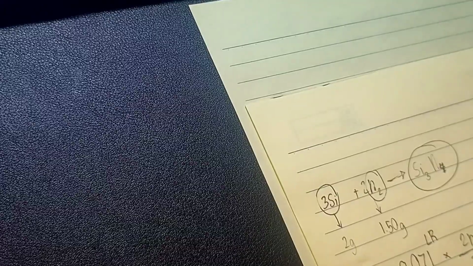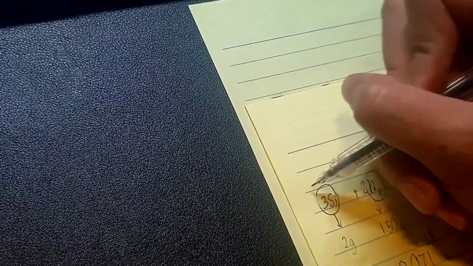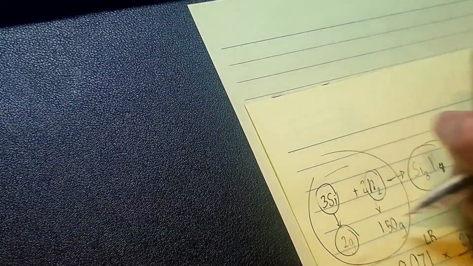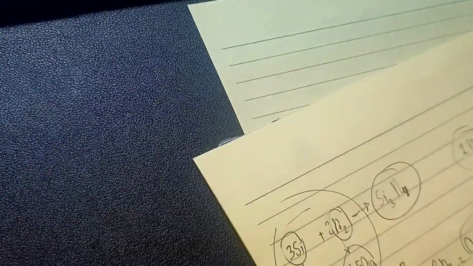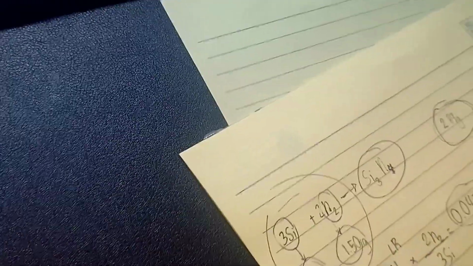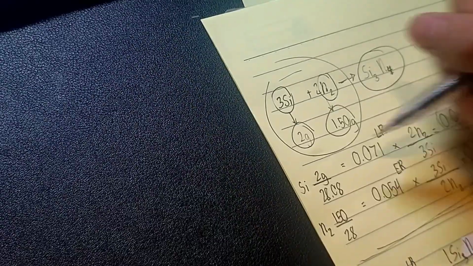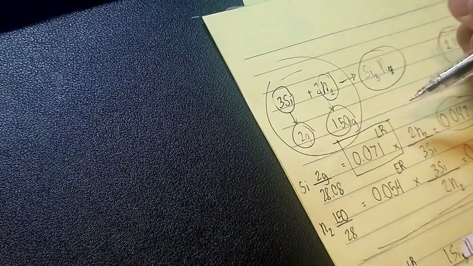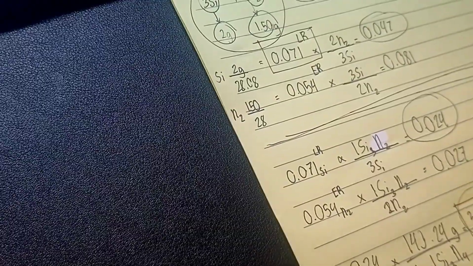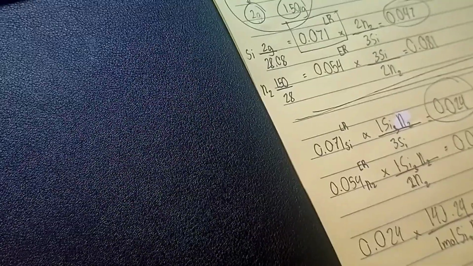Okay, always remember you have 3 givens in these questions. Both of these givens and the given that you ignore until percent yield. So always remember that you use this as your limiting reagent. It will ask for your limiting reagent, and then this is your theoretical yield. Okay? And that is it. That's everything.